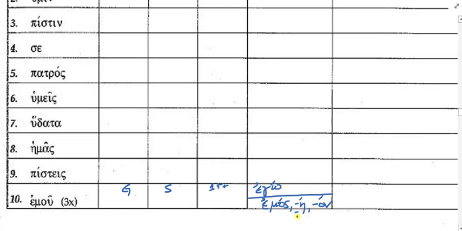Now, since it's an adjective, I've got masculine, feminine, and neuter possibilities, and so there are going to be situations where my masculines and neuters look the same, don't they? And that's why we have the other two possibilities here. So the case and number is still genitive singular here, isn't it? But this could be one of two possibilities. Masculine or neuter adjective. Okay.